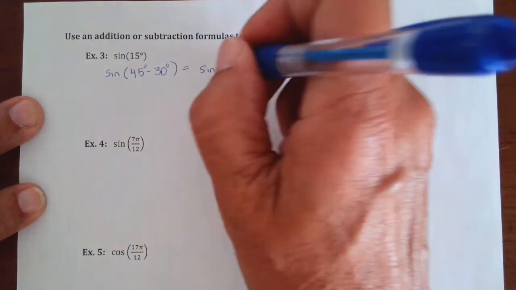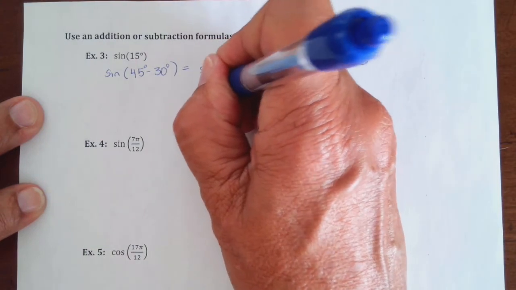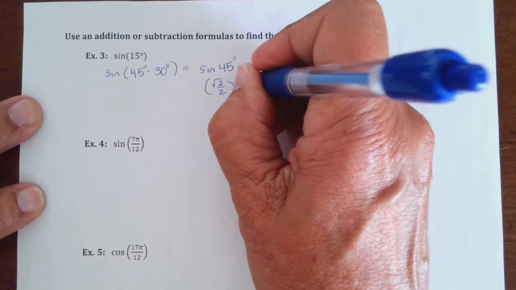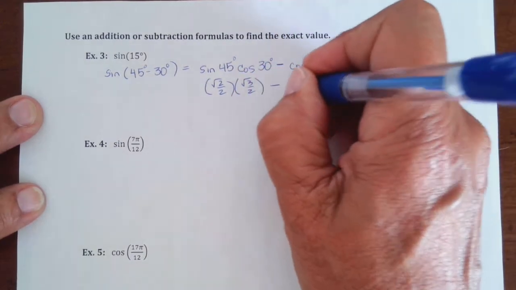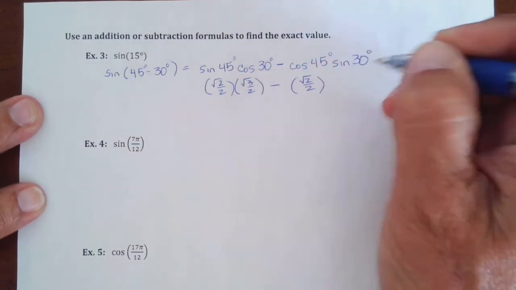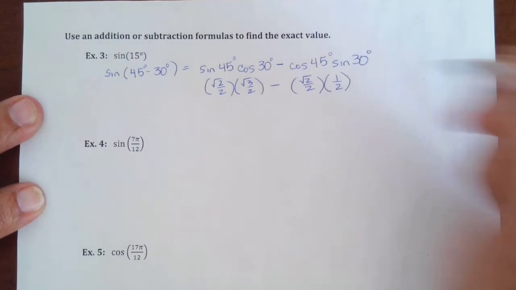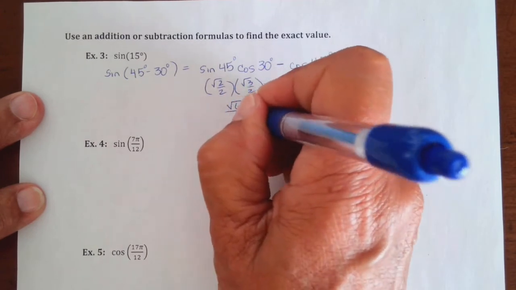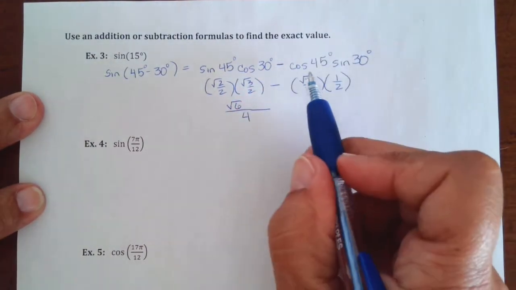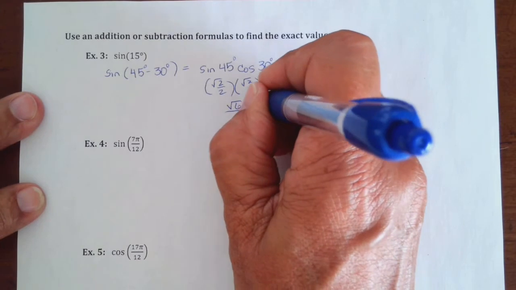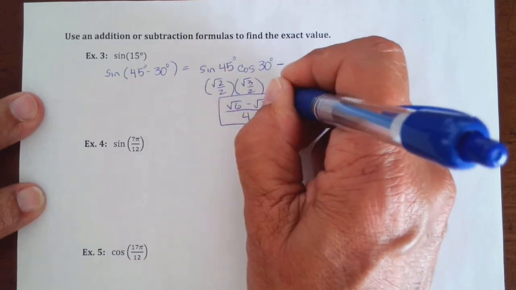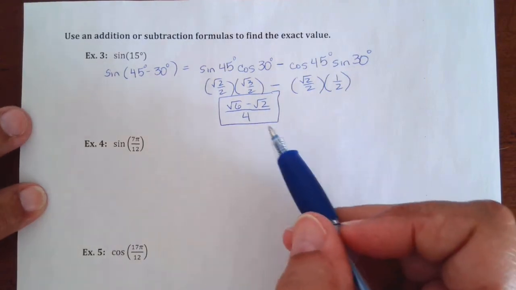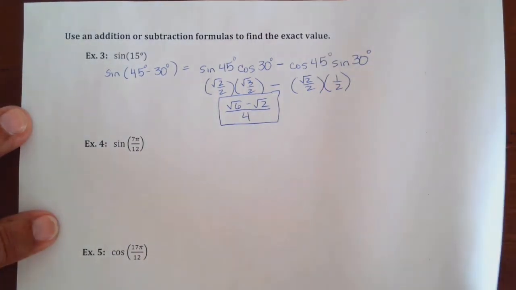All right, so sine of 45, square root of 2 over 2. The cosine of 30 is the square root of 3 over 2 minus cosine of 45 times the sine of 30. It's 1/2, right? Multiply that out, we get the square root of 6. I'm just going to put it all over 4 now because we're kind of getting the hang of that. And then this will be square root of 2, so minus. So again, you go back and look at your answers. All that's changing a little bit are those plus and minus and where the square root of 2 and where the square root of 6 might end up.